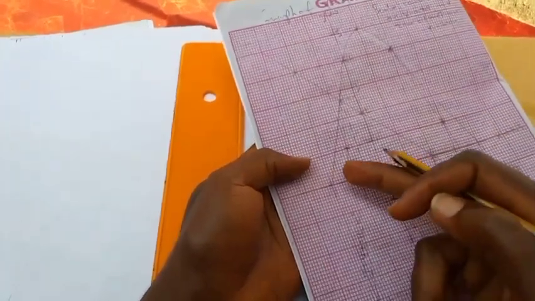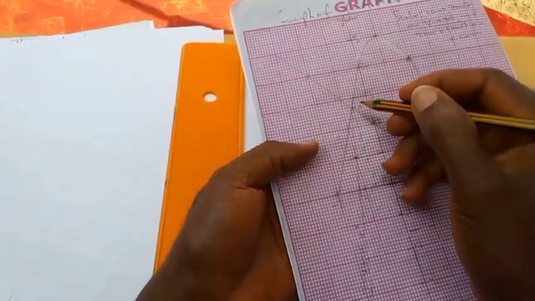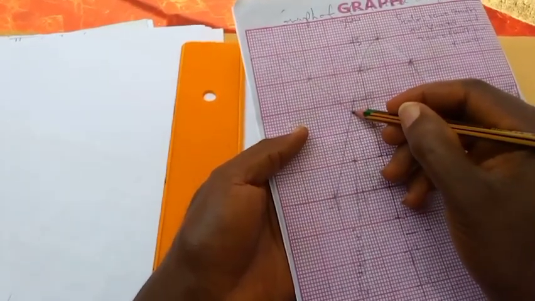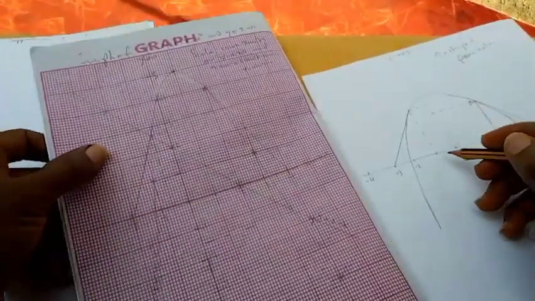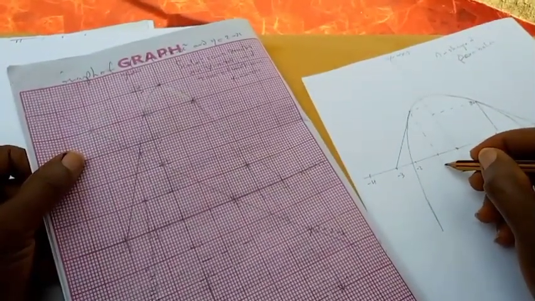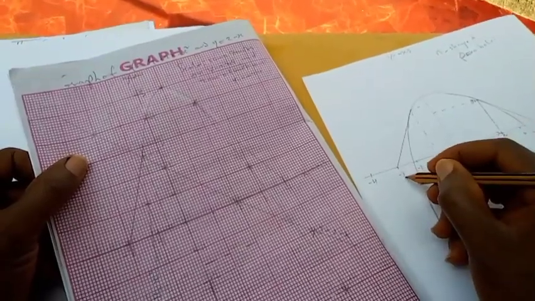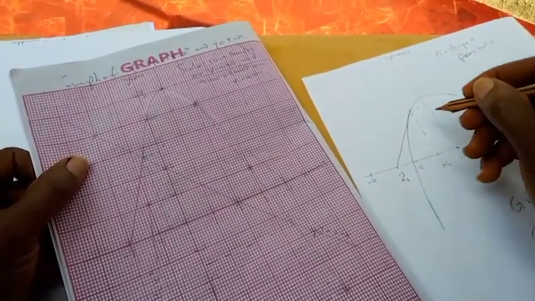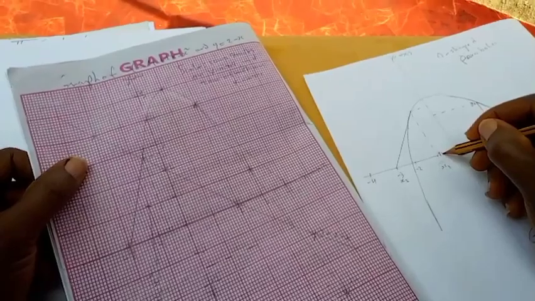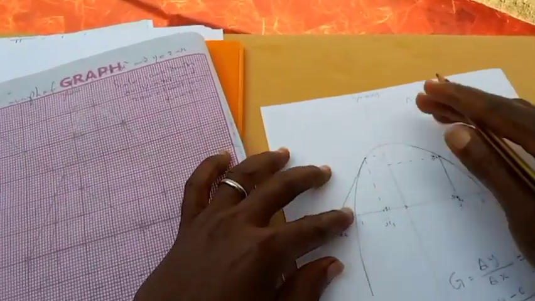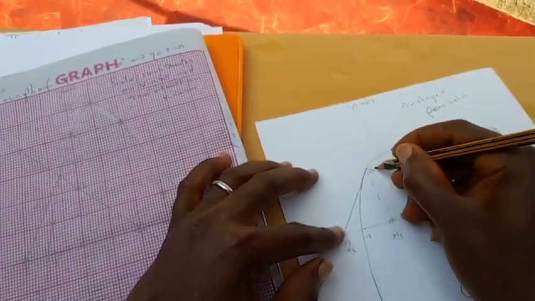Okay, the displacement is in this direction. And this is my y2 and this is my y1. So quickly, here is my x1 and here is my x2. Here is my y1. Let me bring it closer. And here is my y2.